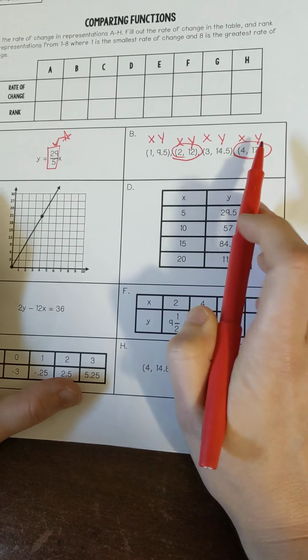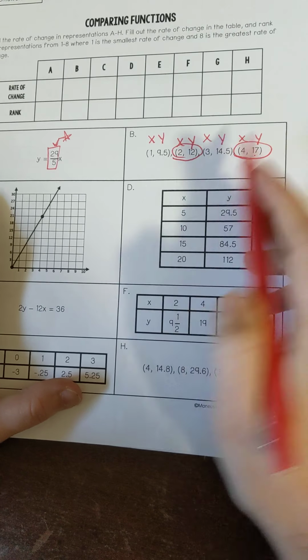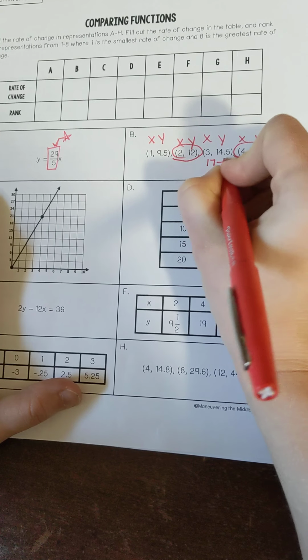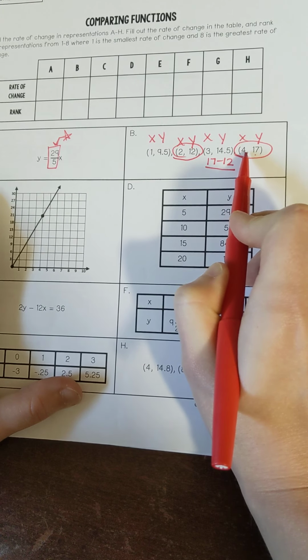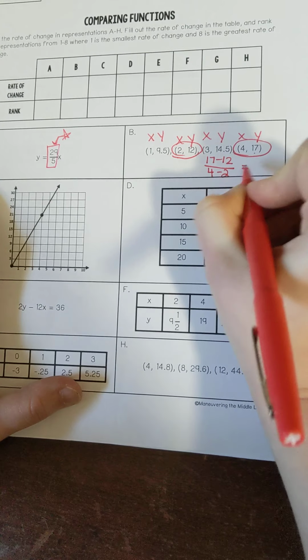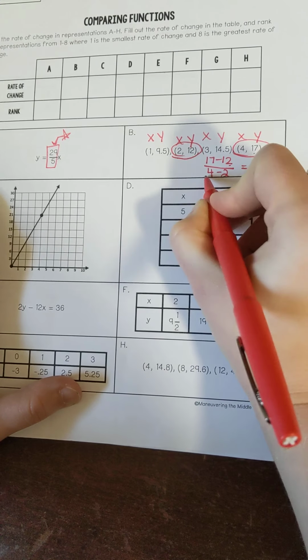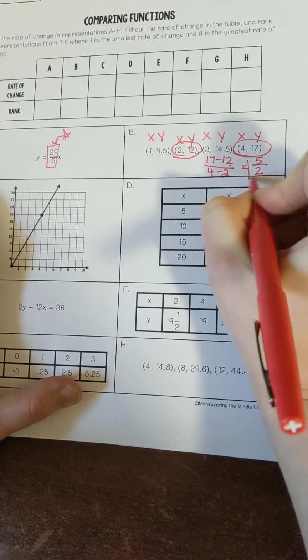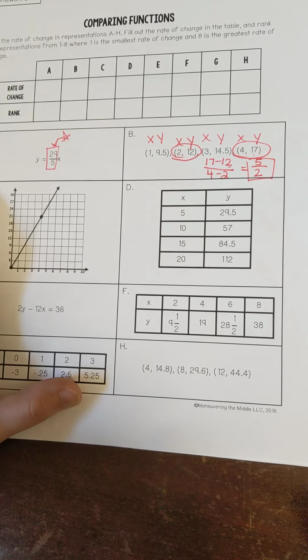So remember, you find the change in the y's or subtract the y's. So I'll do 17 minus 12 over the matching x's. Make sure you subtract in the same direction you did before. So 4 minus 2. So this gives me 17 minus 12, which is 5, over 4 minus 2. And that's it. So that would be what I would say is my rate of change or my slope.